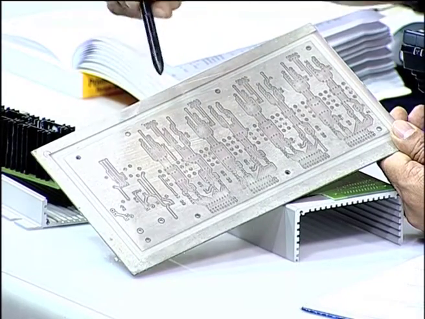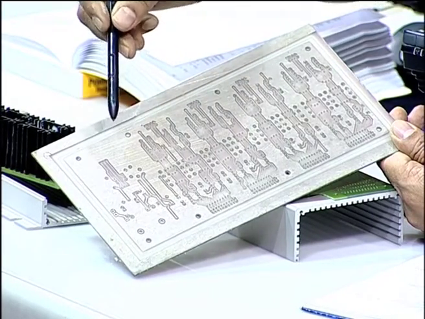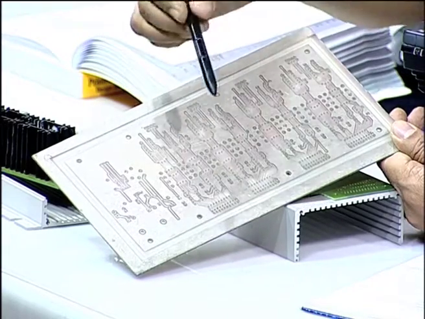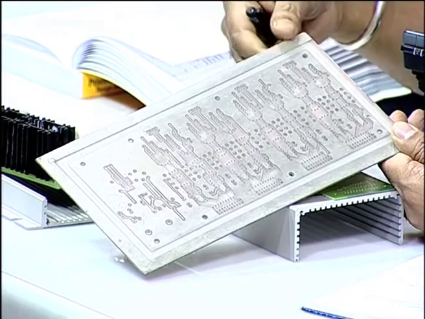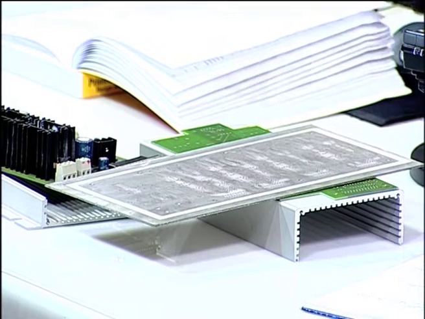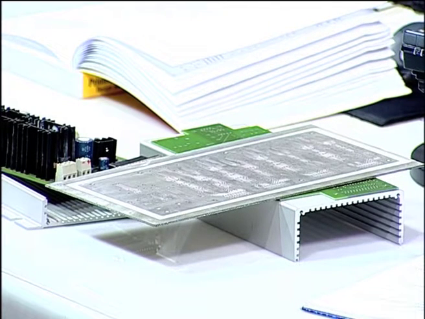Of course, this is copper, tinned copper. All these remaining spaces, if it is filled up with copper and then connected to the ground, then your ground becomes very, very stable. So, it is always a good practice to fill up the empty spaces with copper and then connect them to the ground.